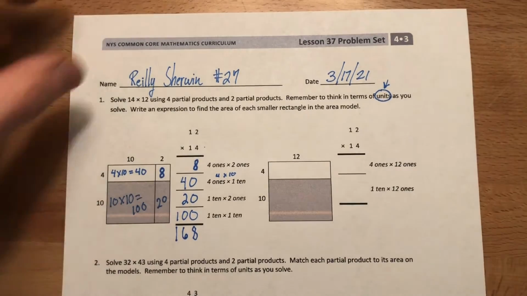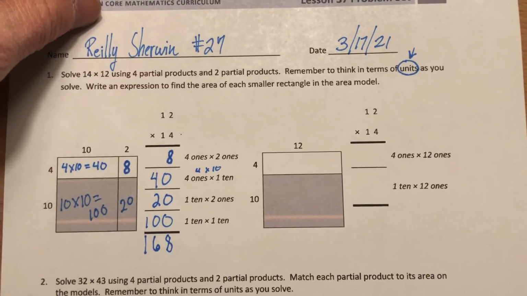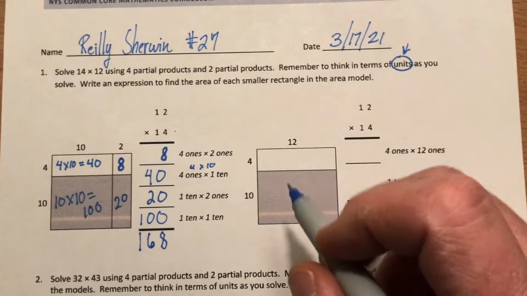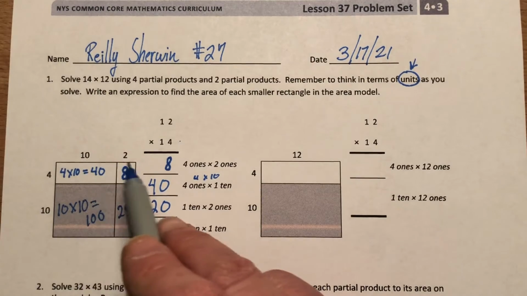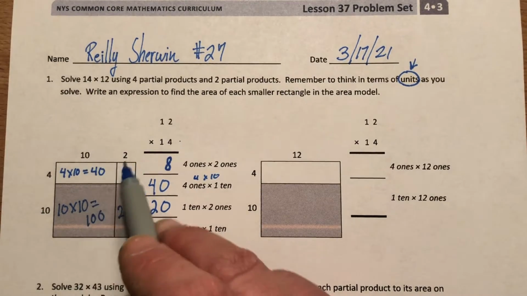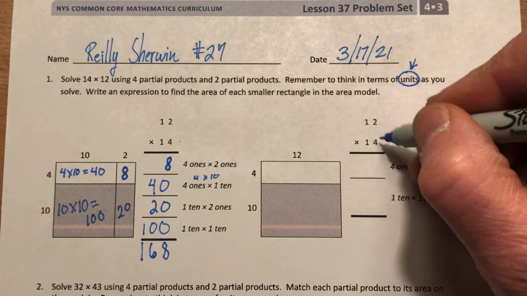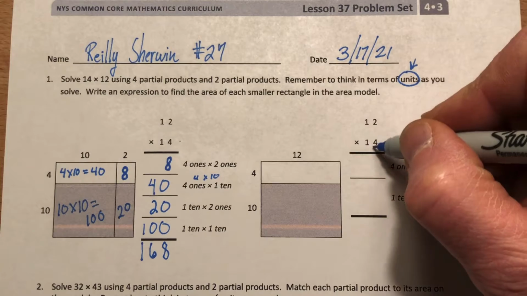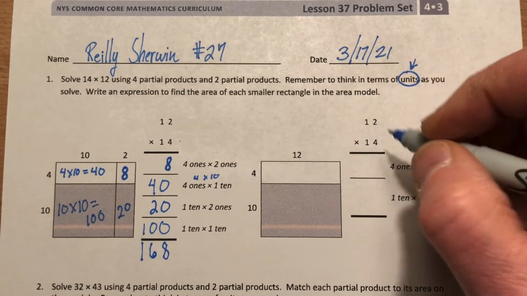We did this problem yesterday as one of our first problems. Okay, now over here is where we get to our standard algorithm, okay? Our standard algorithm will look like this. So instead of splitting 12 into a 10 and a 2, we're just going to keep it at 12. We're going to do this, and follow along with me. We only start here in this base number, 4. What is 4 times 2? That's 8. So follow with me.